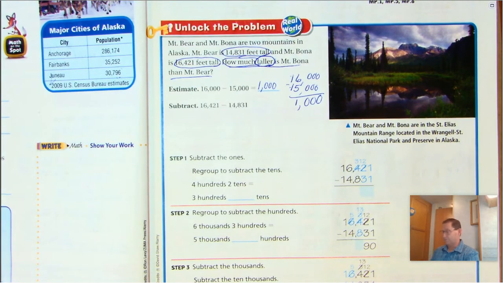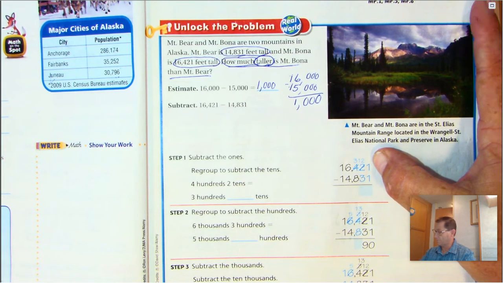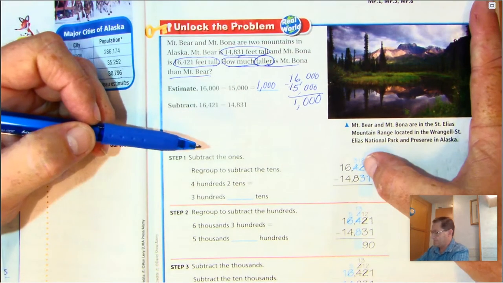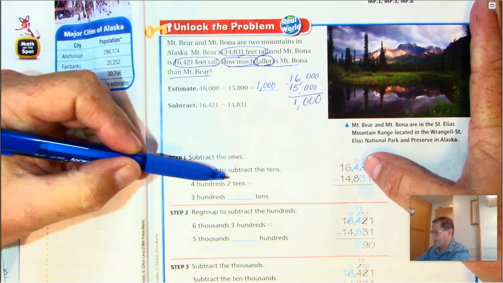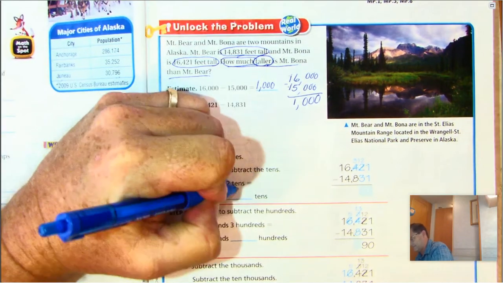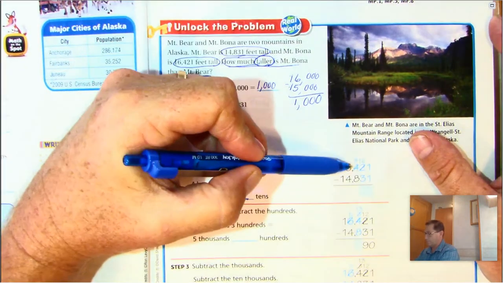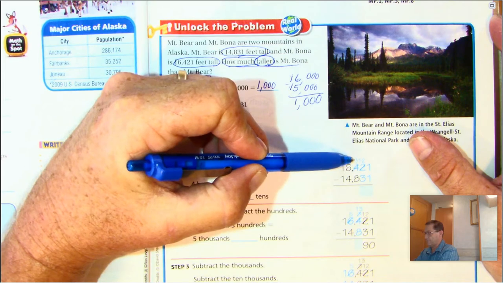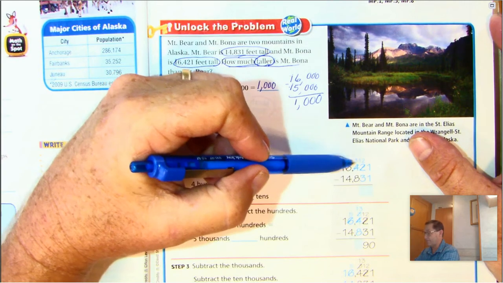So we have an estimate of 1,000. Now how do we subtract this? Remember step one, we're going to subtract the ones. We're going to regroup to subtract the tens because we have two tens and we need to take away three tens. So we're going to regroup the 400s and two tens as 300s and 12 tens. What did we do? We exchanged the 400s for 300s and 12 tens. So we renamed the 420.